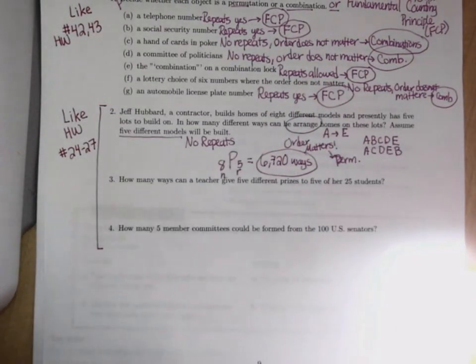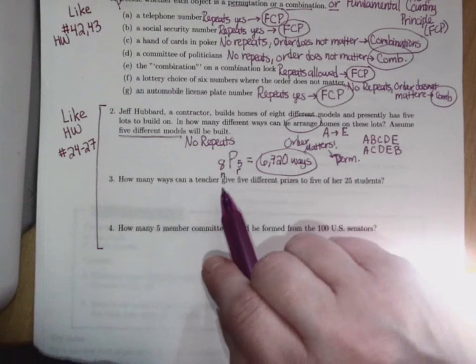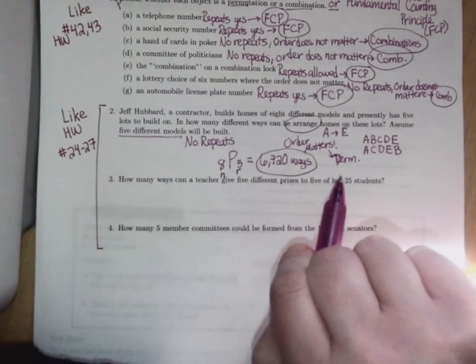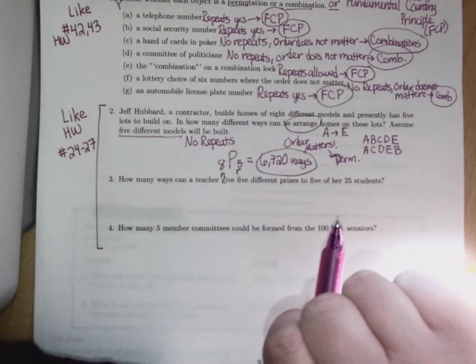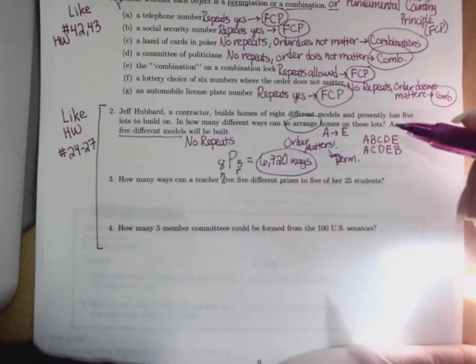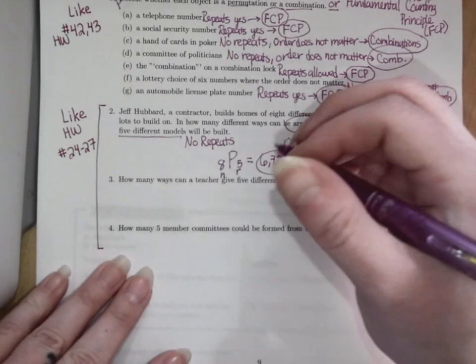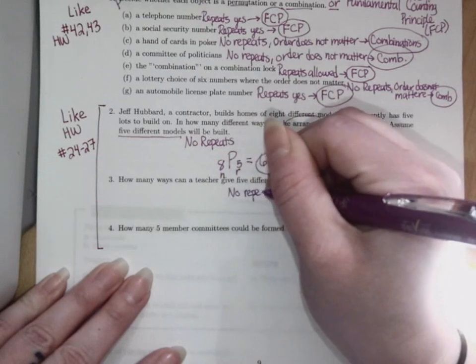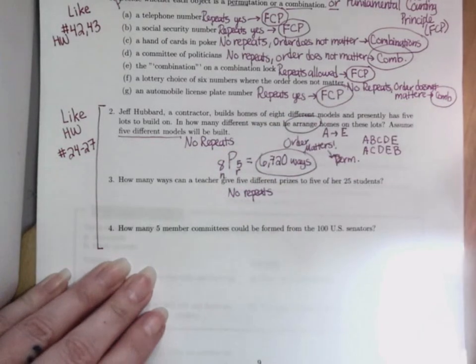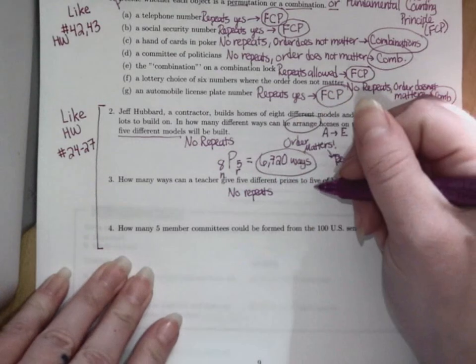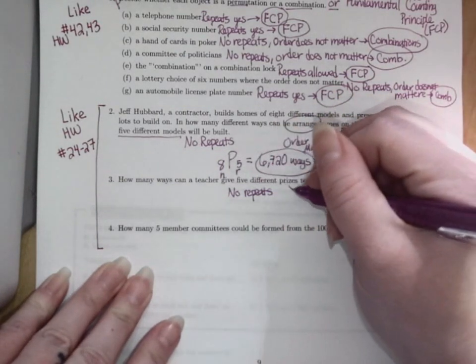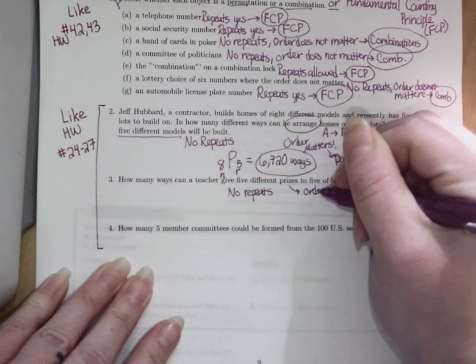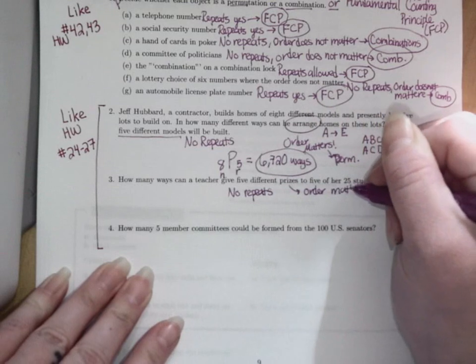For number 3, how many ways can a teacher give 5 different prizes to 5 of her students? So she has different prizes, so there are no repeats. And because the prizes are different, the order matters.